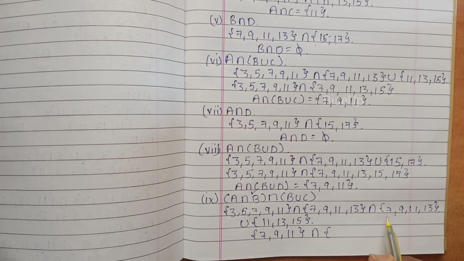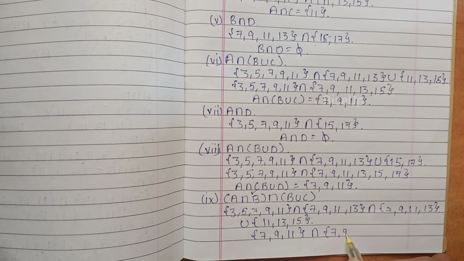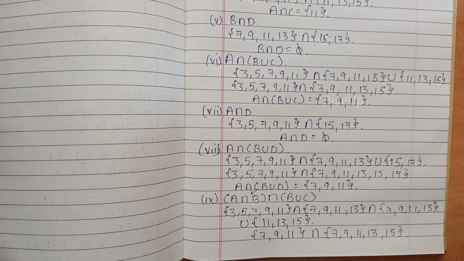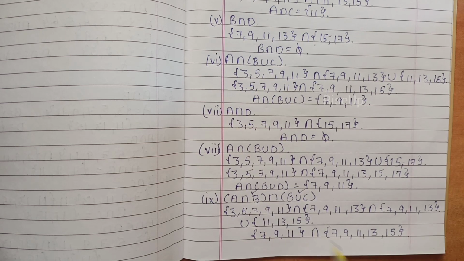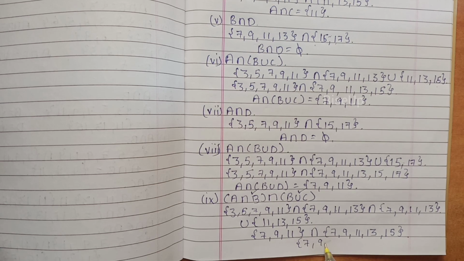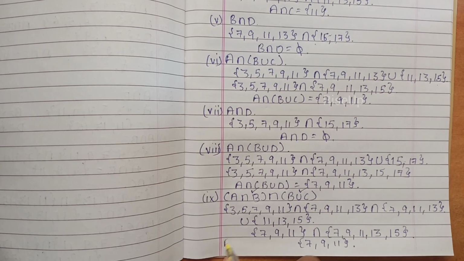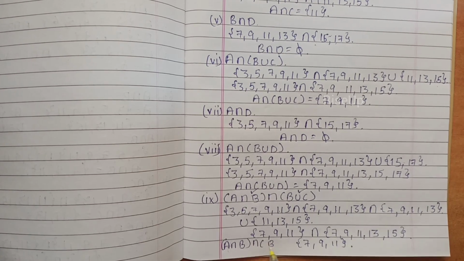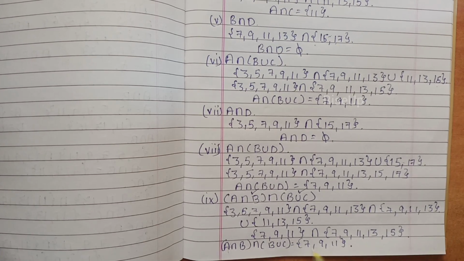So 7, 9, 11, 13. 11, 13 is written. So the remaining is 15. Now the intersection means this part is done. Intersection means what are the elements common? 7, 9, 11. So the answer is 7, 9, 11.